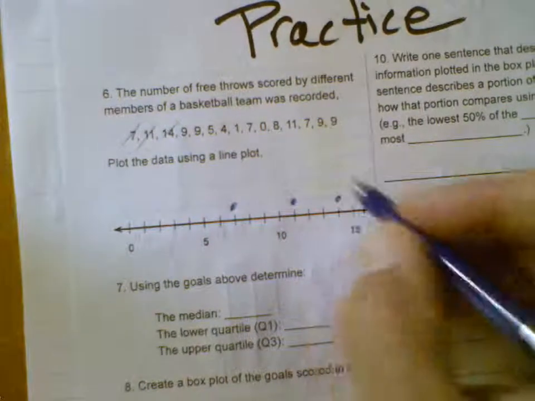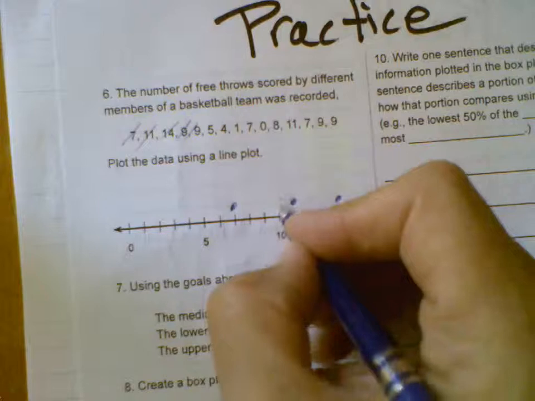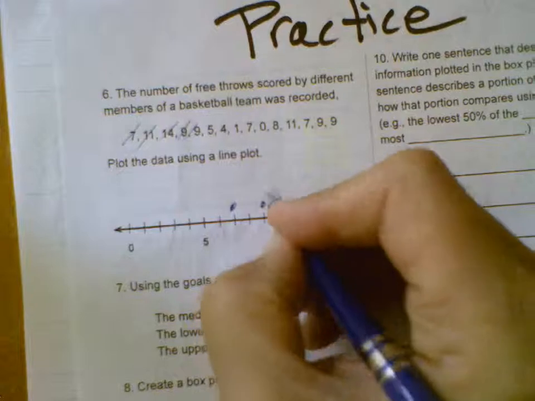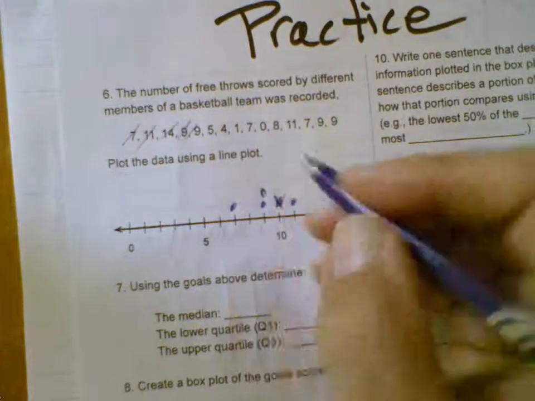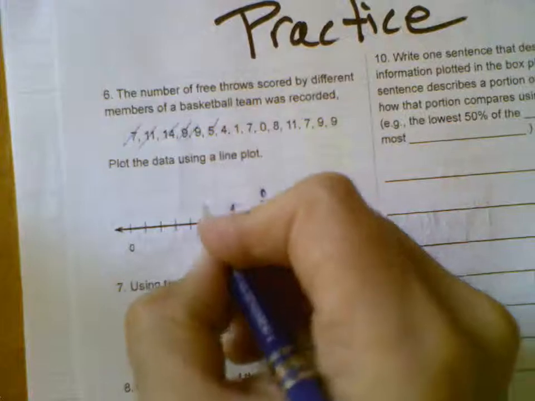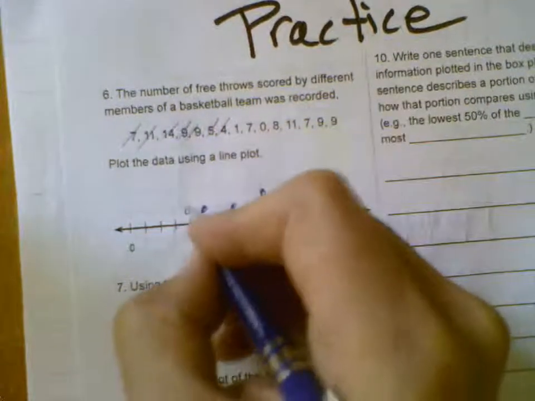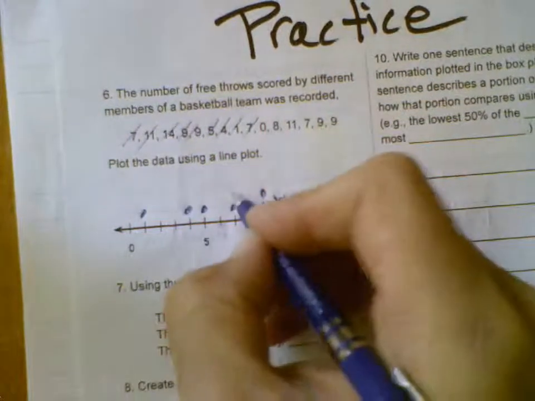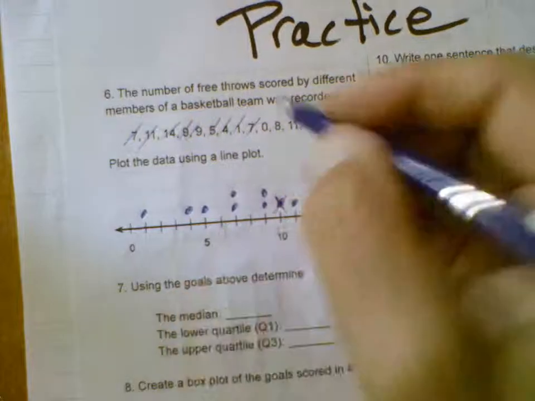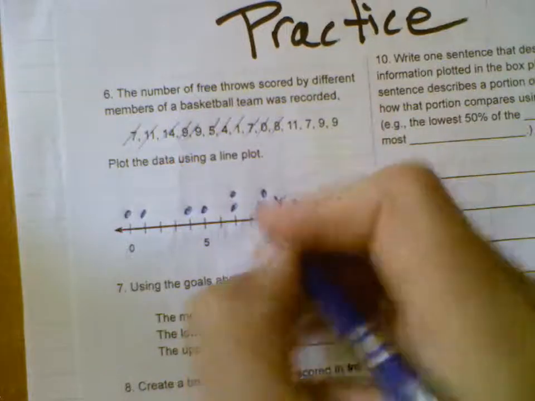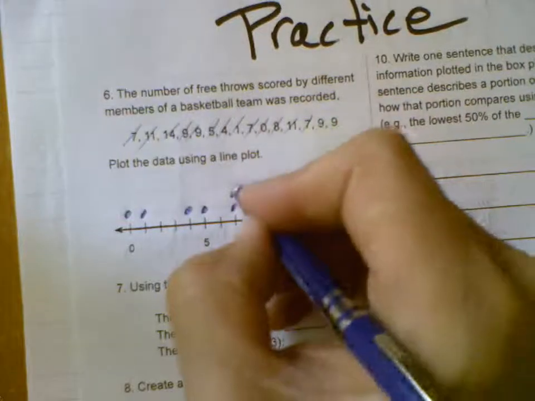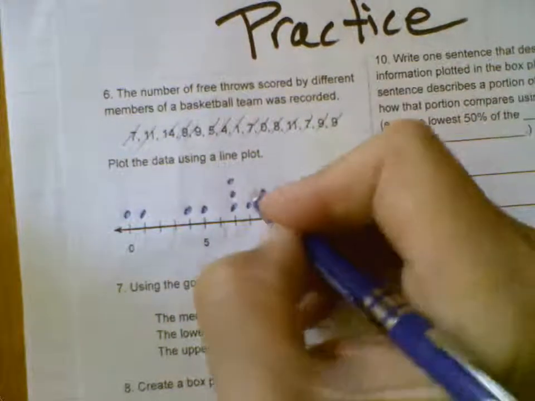There's a 14. There's 2 9s. So 1 9. Look, I plotted on 10. That's an error. Oops. 9. So we have to ignore that. 5. 4, 1, 7. Making sure the heights of your marks line up. 0, 8, 7, 8, 11. There's another 11. Another one at 7. And 2 more at 9.